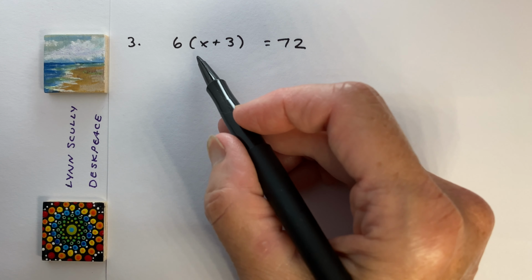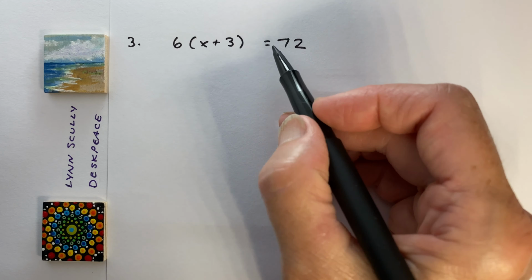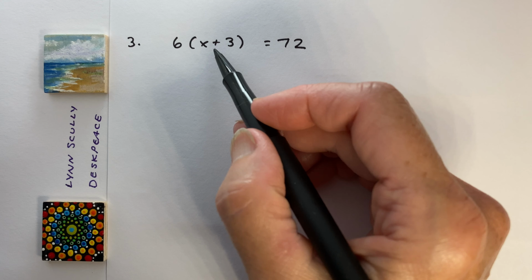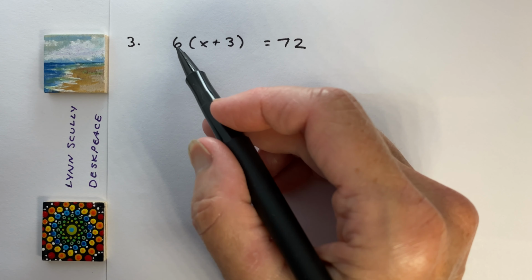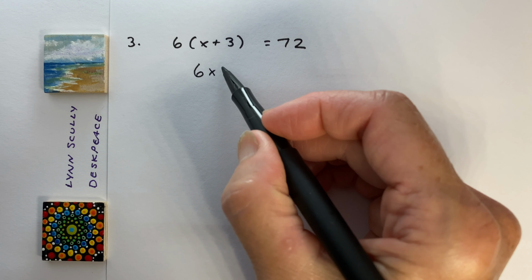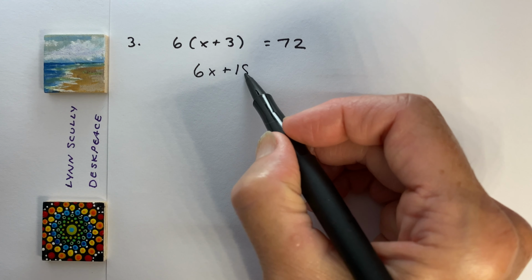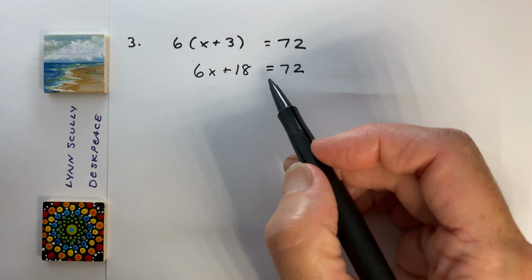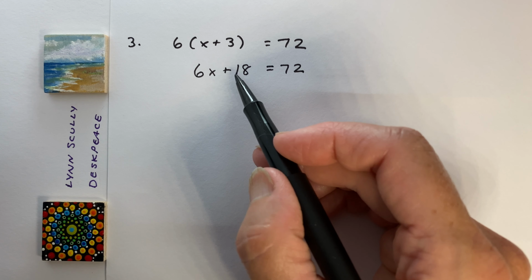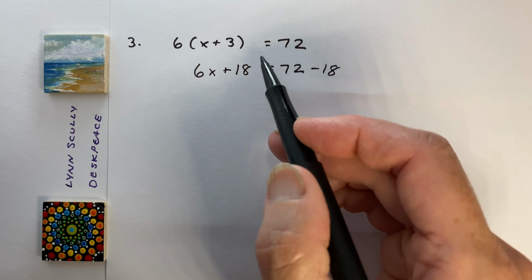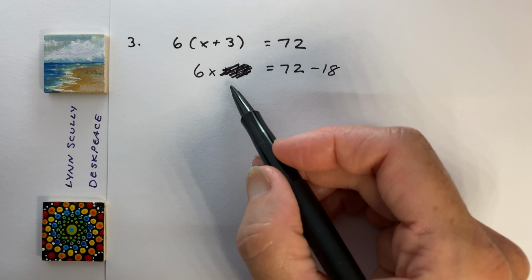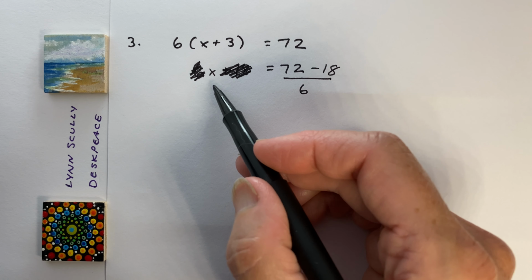Number 3, 6 times the package x plus 3 equals 72. I can't get into this x because it's in a package, and so first I have to distribute. 6 times x is 6x plus 6 times 3 is 18 equals 72. Now it looks just like one of our linear problems. First, we're going to undo our addition by subtraction to the other side of the equal sign. Now I want to get the x alone. 6 is attached by multiplication, move it by division. My x is alone, so I'm happy.